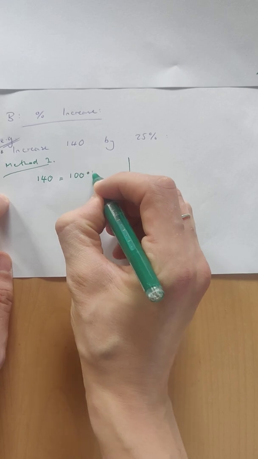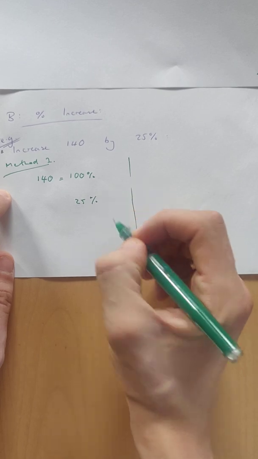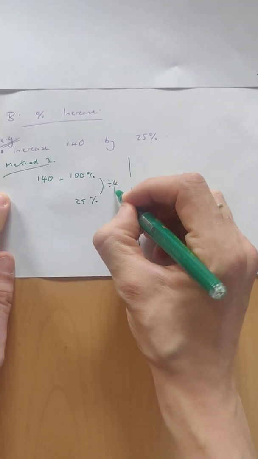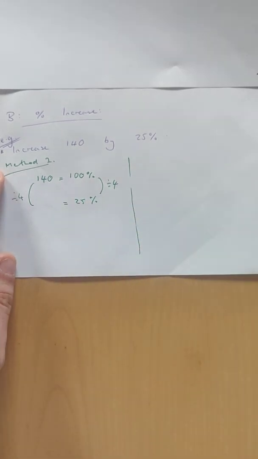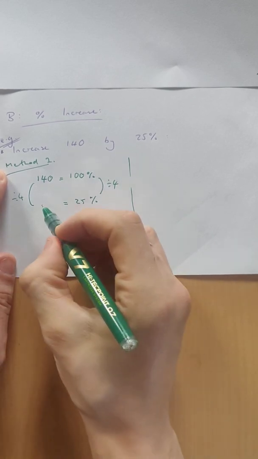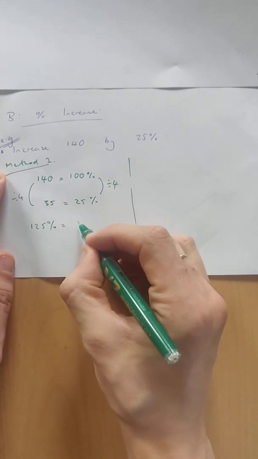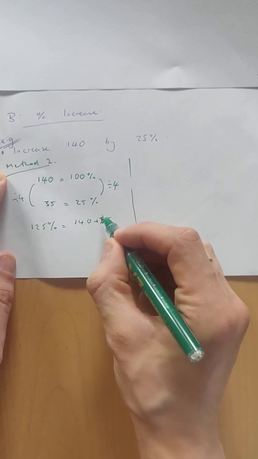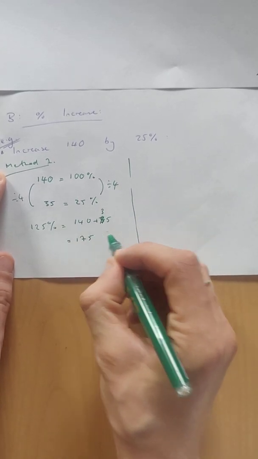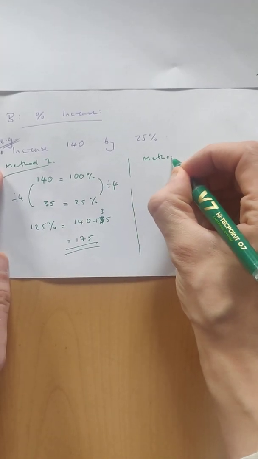140 is 100%. I want to get 25% of it, which is divide by 4. So I need to divide by 4 here as well. 140 divided by 4, which I quickly do in my head, is 35. So that means 125% equals 140 plus 35, which is 175. Easy as that.